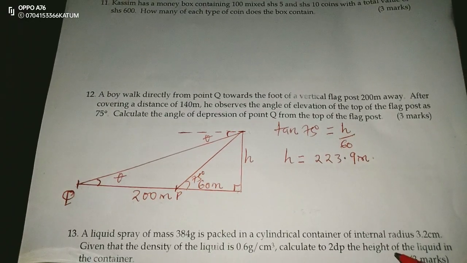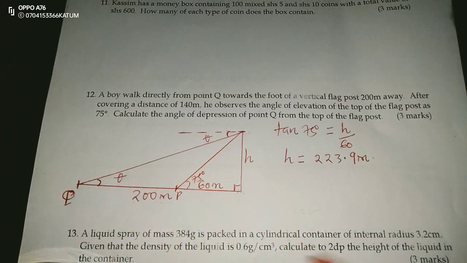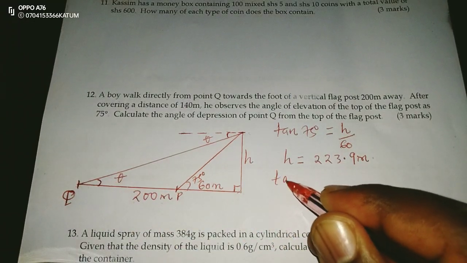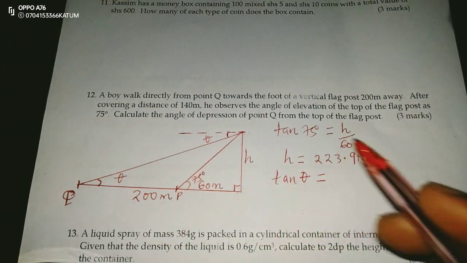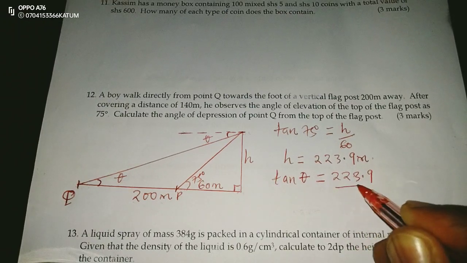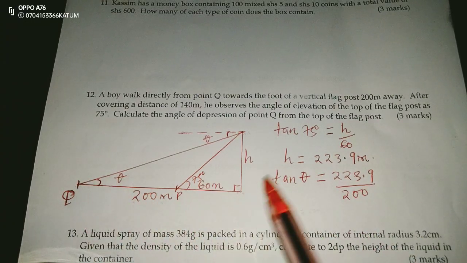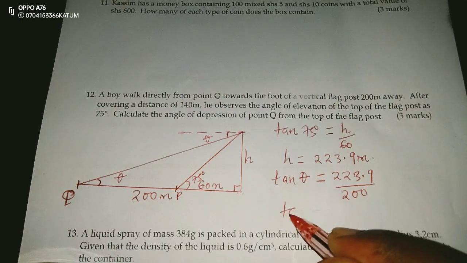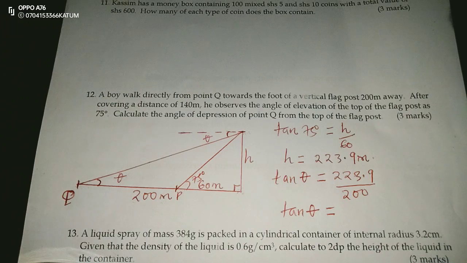Now the next thing is using 200 and the height here to calculate the angle here. Following this angle, we can say the tan of the unknown angle will be equivalent to the opposite side, which is 223.9, divided by the side which is adjacent to it, that is 200, the total length here now. Therefore, we're going to say tan theta is equivalent to, when we divide this by 200, we're going to have 1.1196.